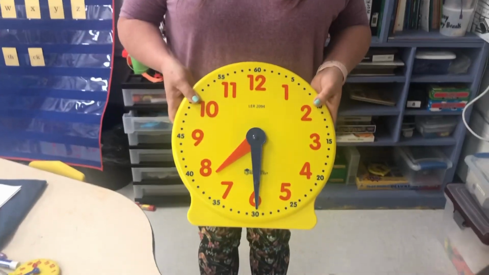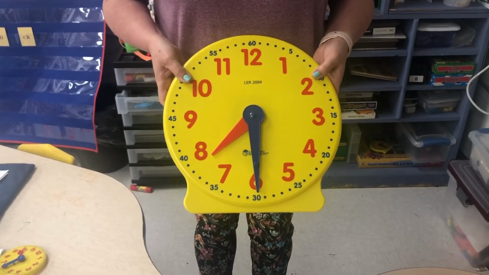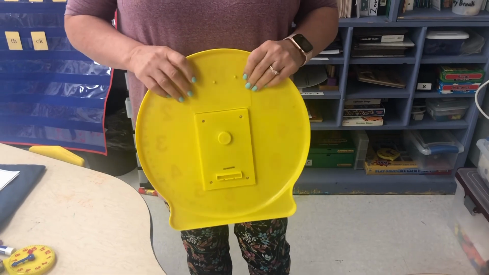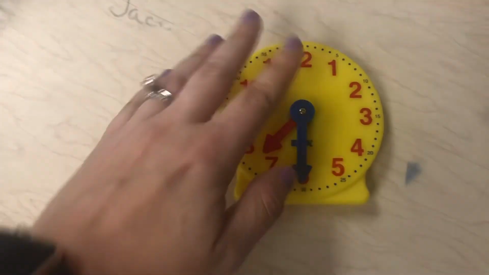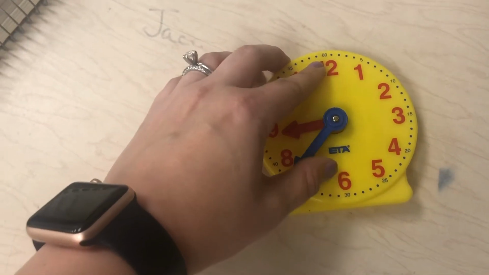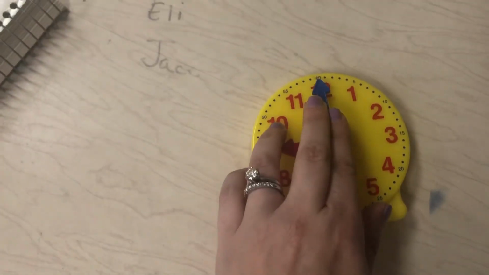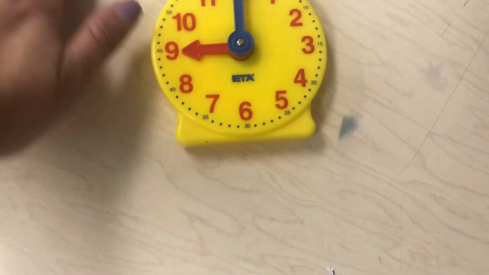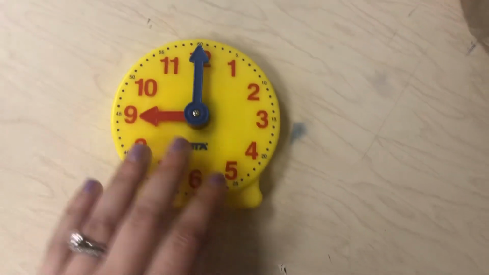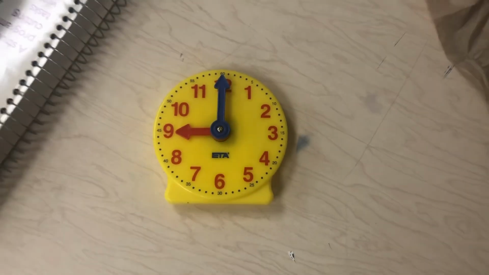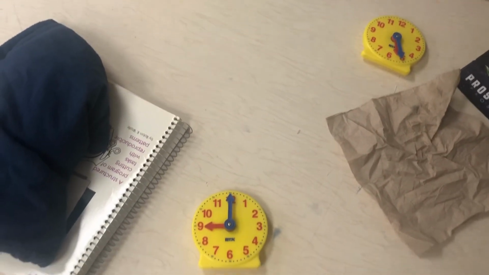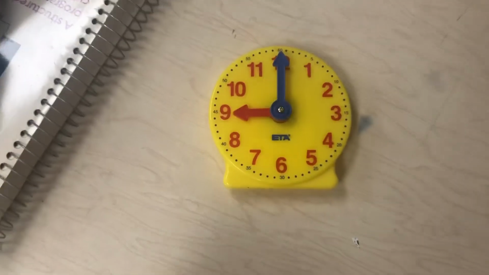After doing several examples of on the hour and on the half hour, then I would turn this away and I would give them a chance. I would say, show me 9 o'clock on your clock. Good job. And if they get it right, praise them for it. And if they need a little help, then say, let me show you. And then I would do the same thing on the half hour. I might say, show me 3:30 on your clock.